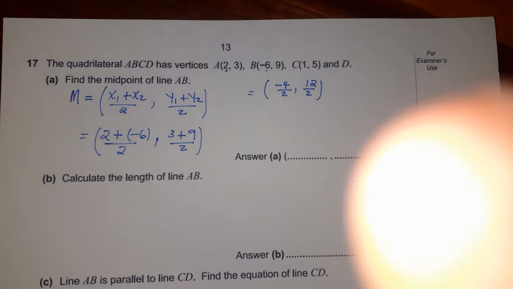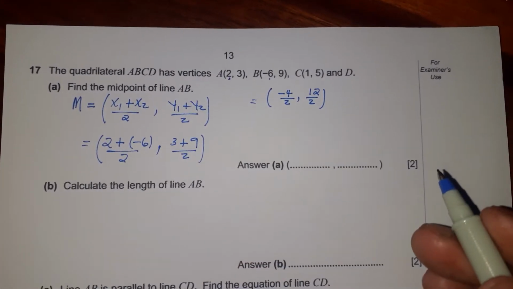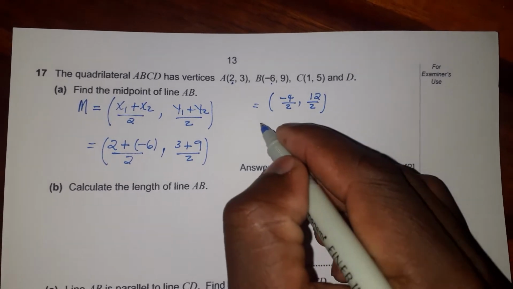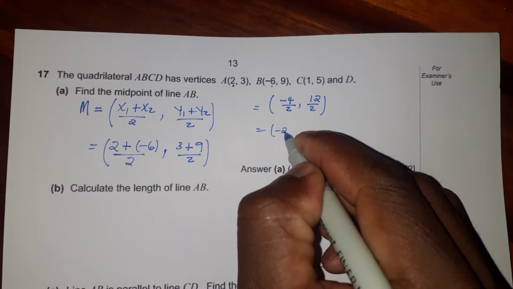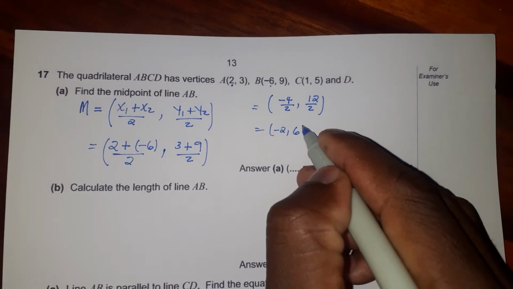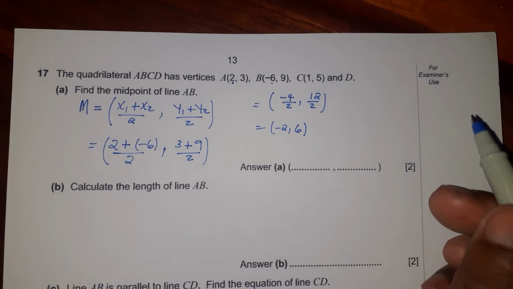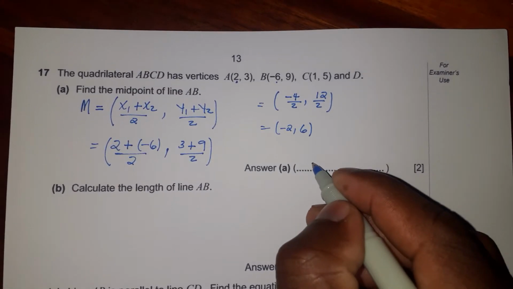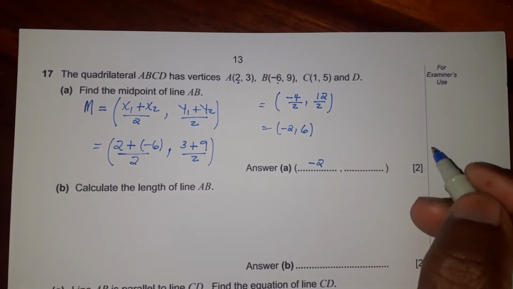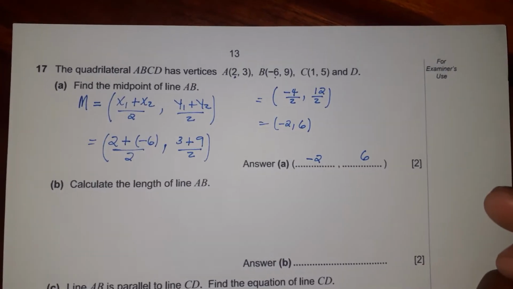And then to get our final answer, we take negative 4, we divide by 2, we get negative 2, and then 12 we divide by 2, we get positive 6. Now this is the final answer. Now how do we write it? We write the first number, which is negative 2 here, and the second coordinate is positive 6 there.